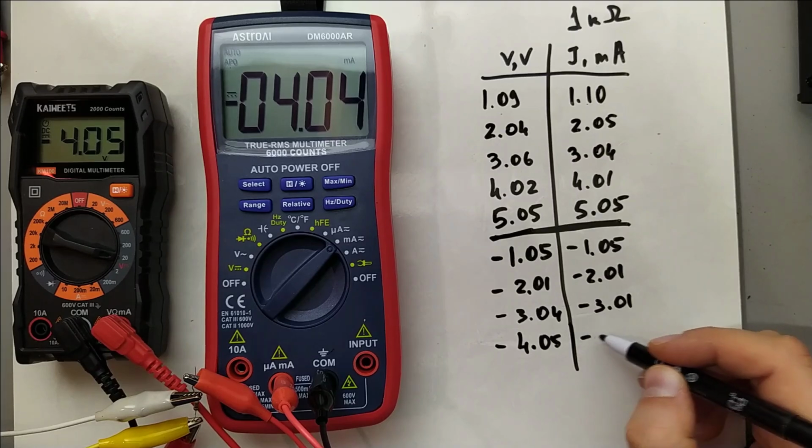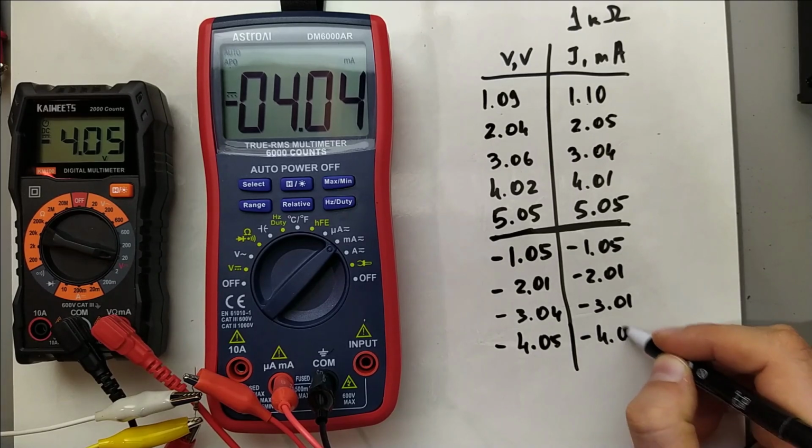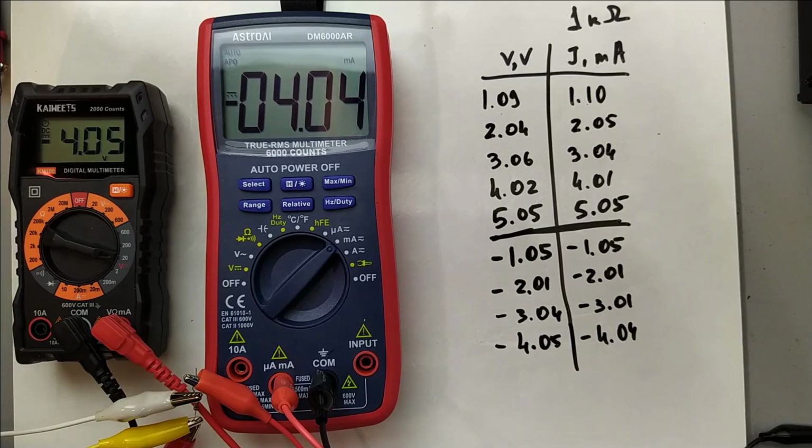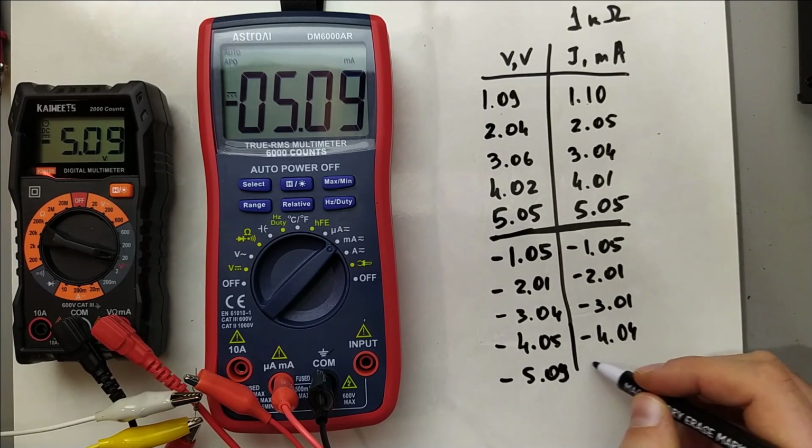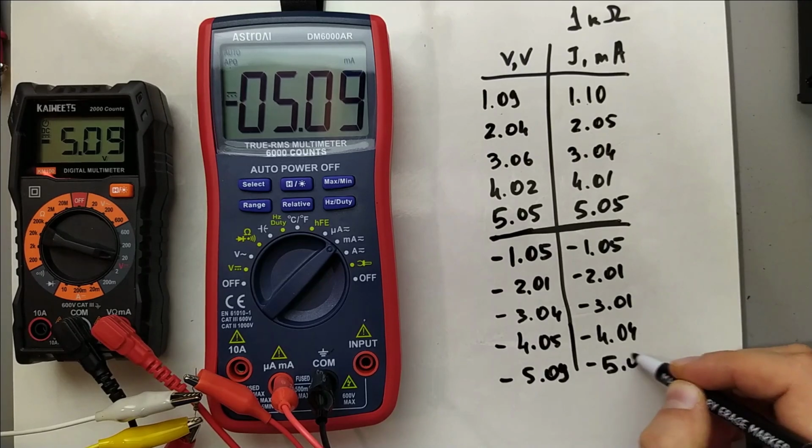And here is minus 4.04. And we go further to our last point of measurement, which will be minus 5.09, and here is minus 5.09.